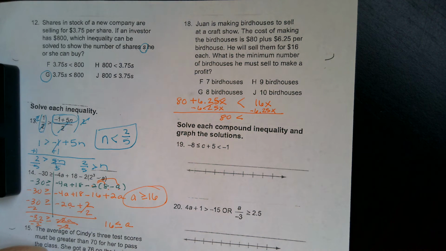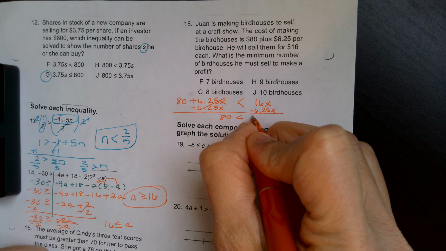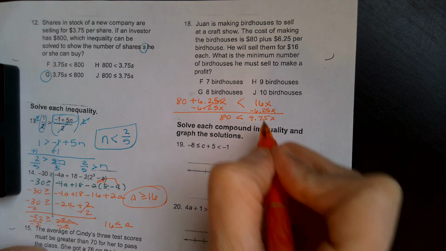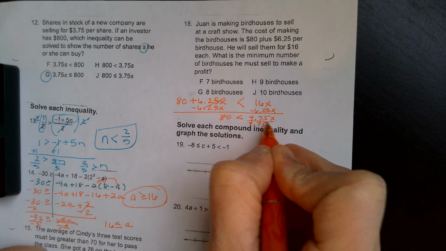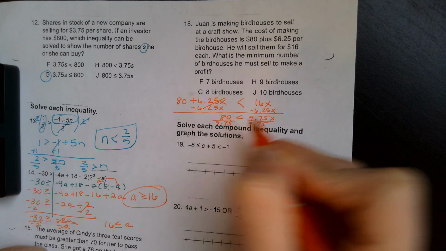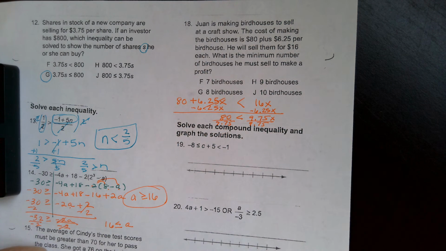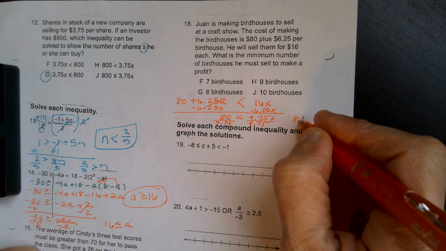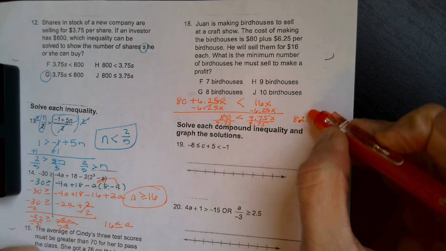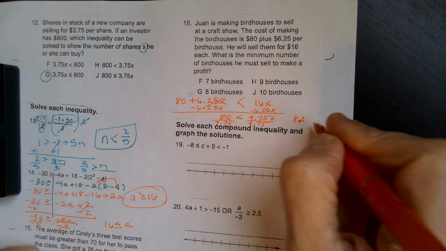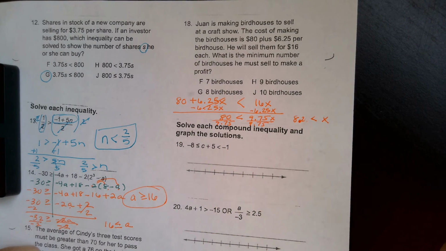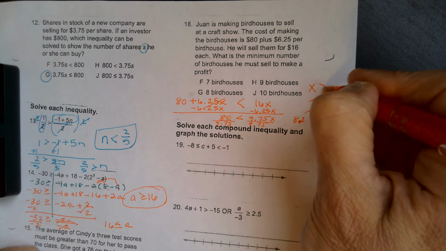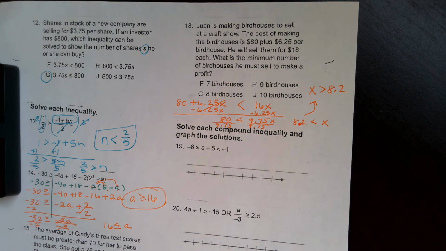And then 16 minus 6.25 is 9.75x. Okay, these are multiplied, so we're going to divide by 9.75. And what do we get for that? 8.2, I see. 8.2 is less than x. So I'm going to rewrite it because it's more understandable that way. I'm going to rewrite as x is greater than 8.2.